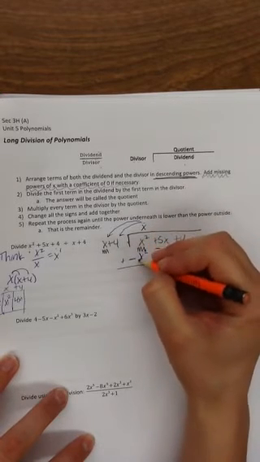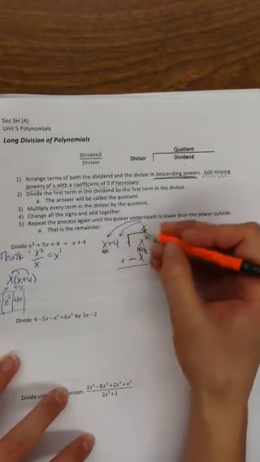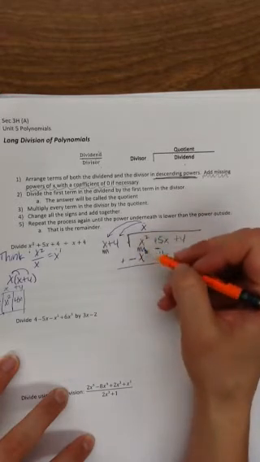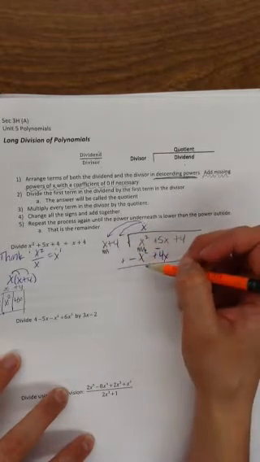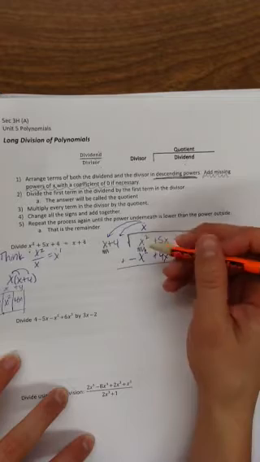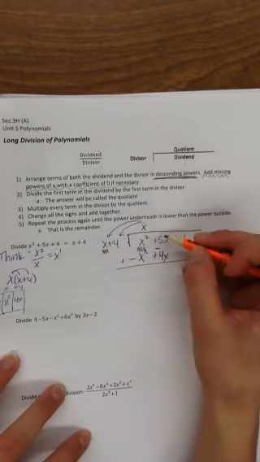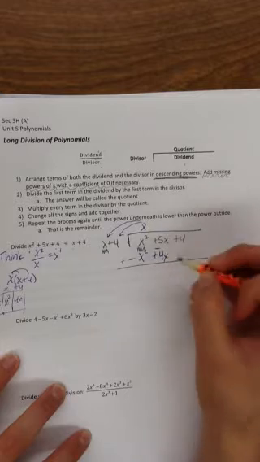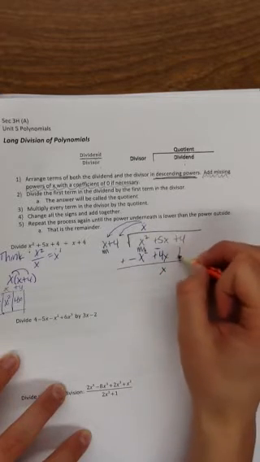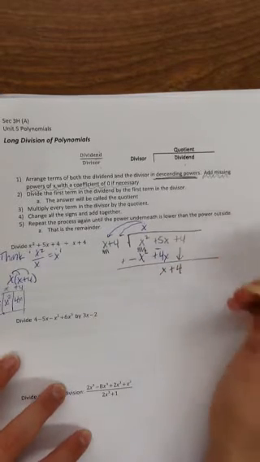So x squared minus x squared goes away. This is rigged that way. Anytime that you do this, the first term will always go to 0. You rigged it to work that way. So if it's not, then you did something wrong. So now we're going to do 5x minus 4x just gives us x, and I'm going to bring down the plus 4.